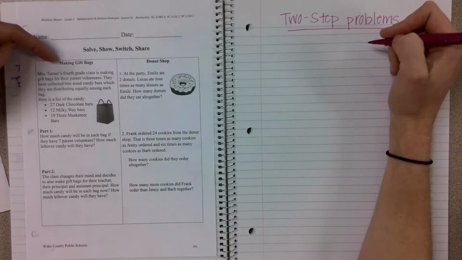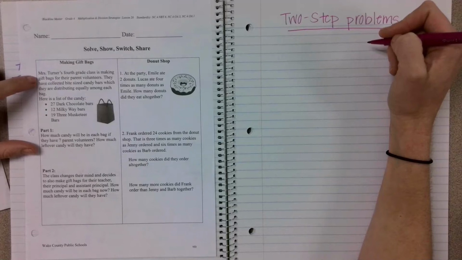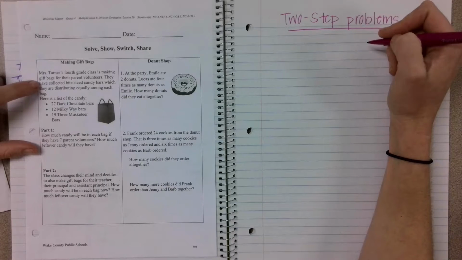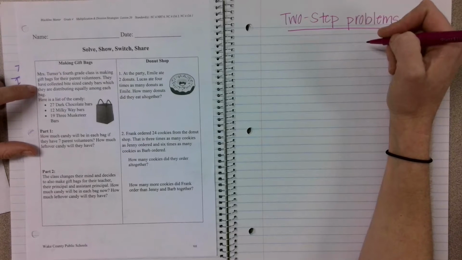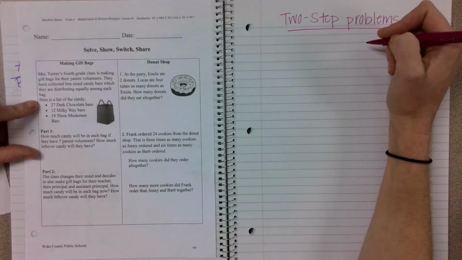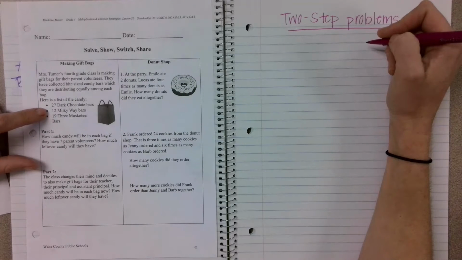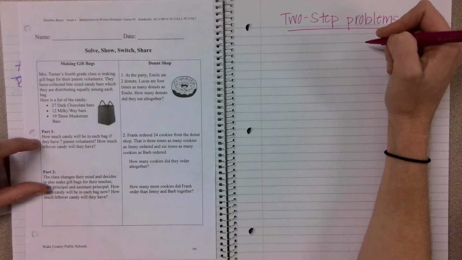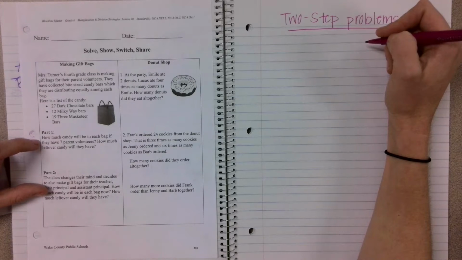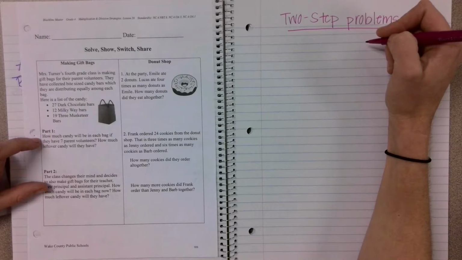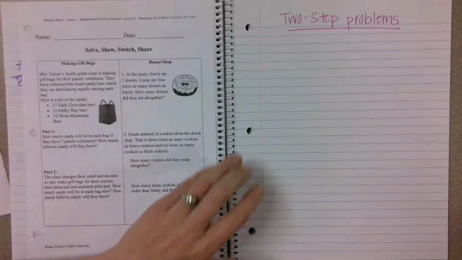So let's read it here. It says making gift bags. Mrs. Turner's 4th grade class is making gift bags for their parent volunteers. They have collected bite-sized candy bars, which they are distributing equally among each bag. Here's a list of the candy: 27 dark chocolate bars, 12 Milky Way bars, 19 Three Musketeer bars. Part 1. How much candy will be in each bag if they have 7 parent volunteers? How much leftover candy will they have?